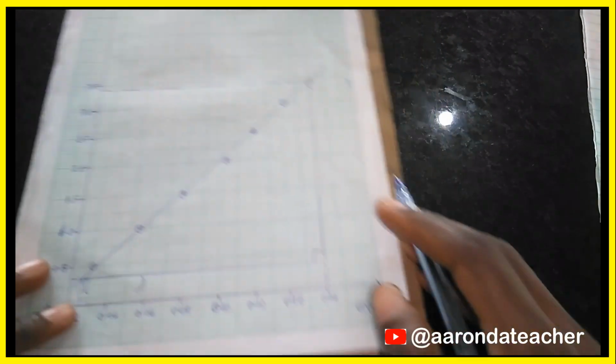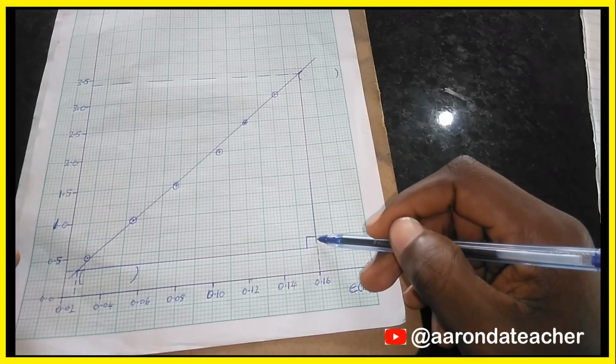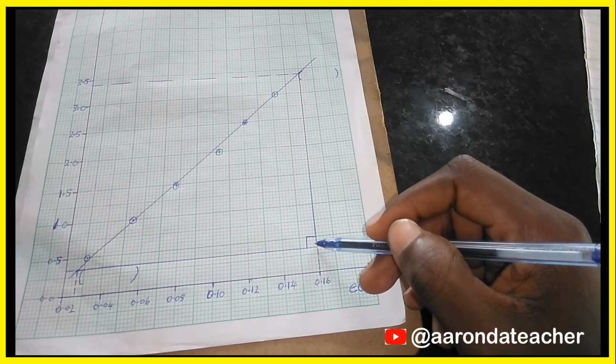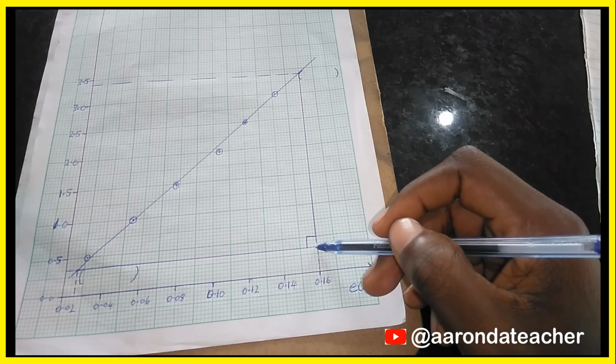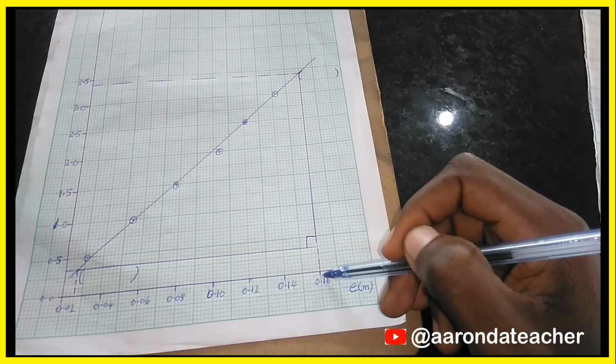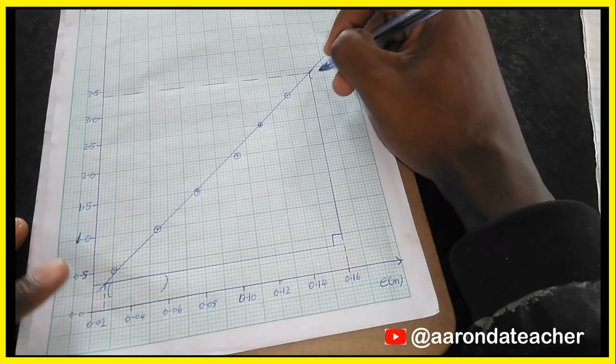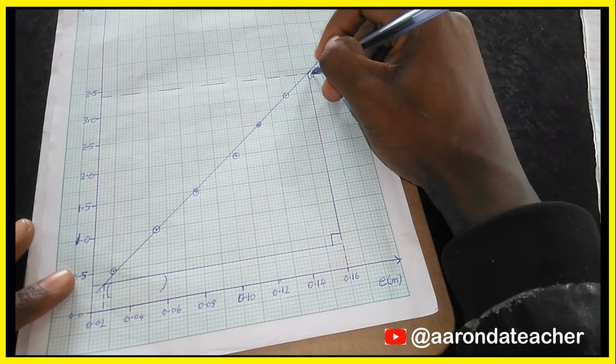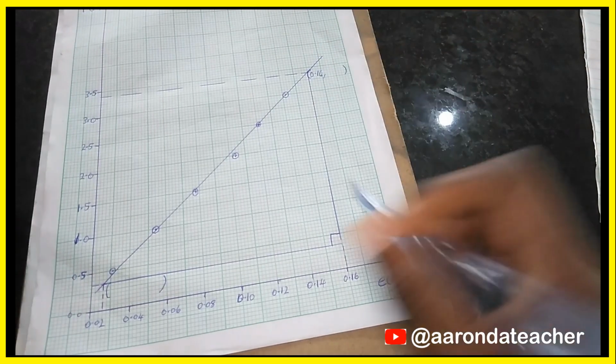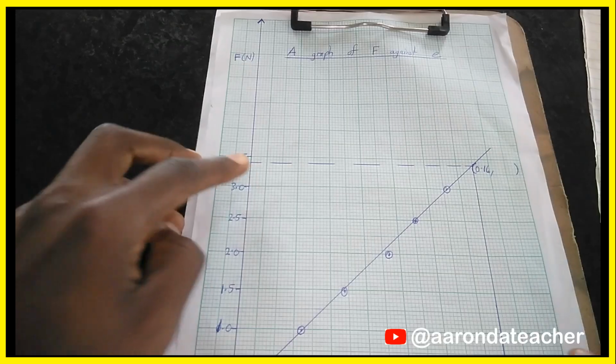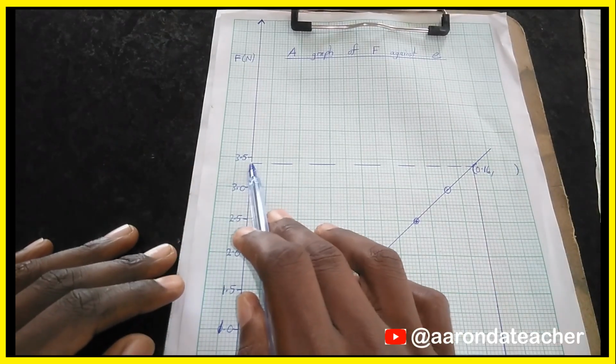x2, what will it be? I come down here. Where is it reaching? As we realize, it is reaching at 0.16. So I can say 0.16. And then how about this other side? This one, it is reaching at that point.